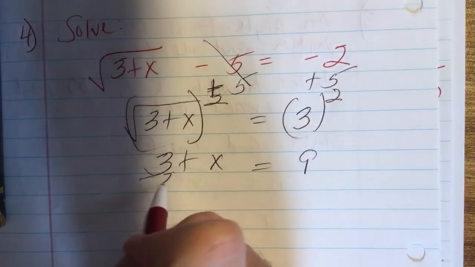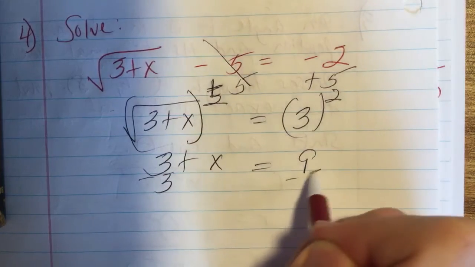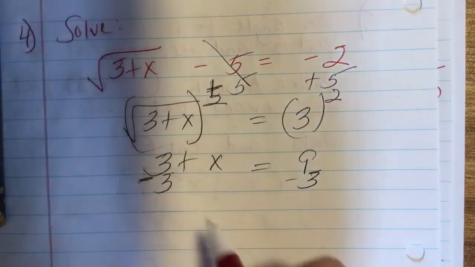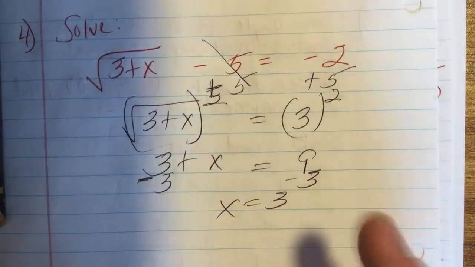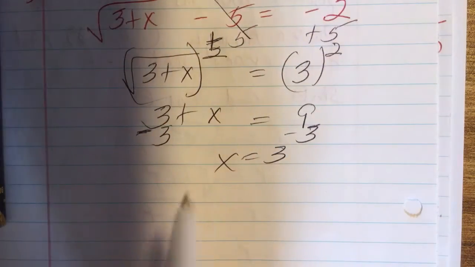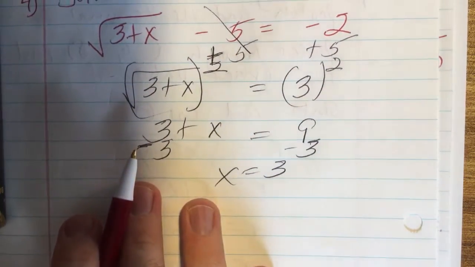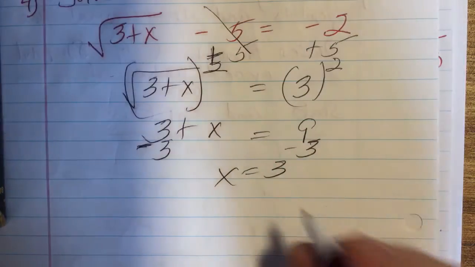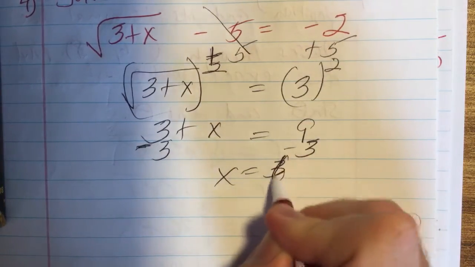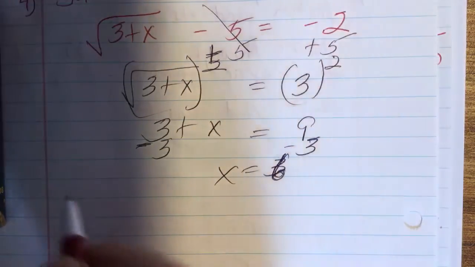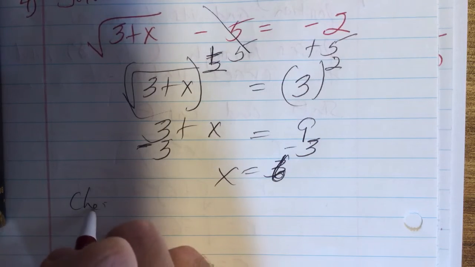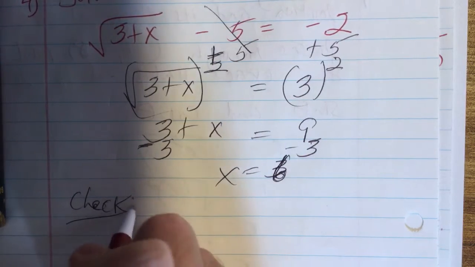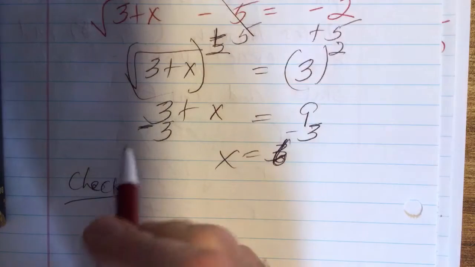To get x alone, you're going to use inverse operation, subtract 3 from both sides. 9 minus 3, x is equal to 6. And we're going to check this. Always check your answer because it might be extraneous.